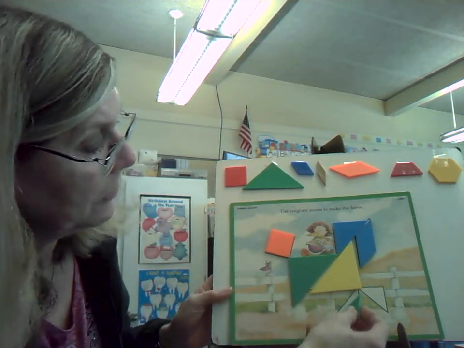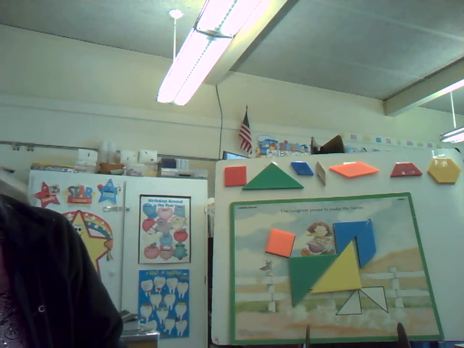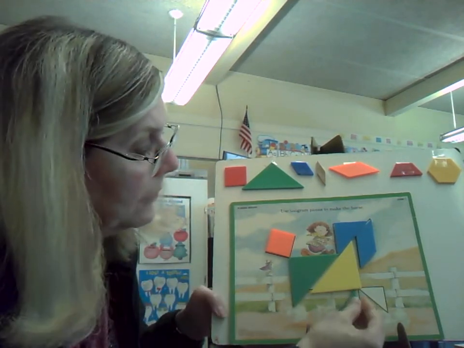Well, we've got this one almost done. We just need a couple of feet for our horse. Looks like he's rearing up there. That triangle will work. And then I know if I get another one the same size, here's another one, that will work as well. So let's put these last triangles there.